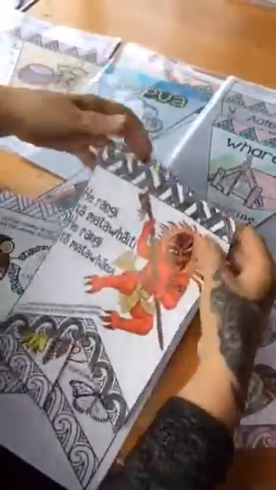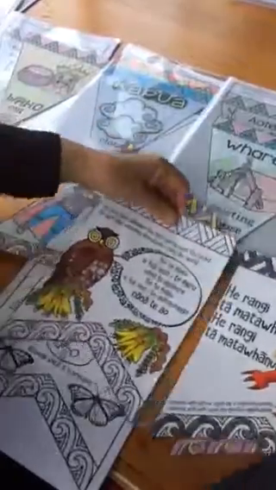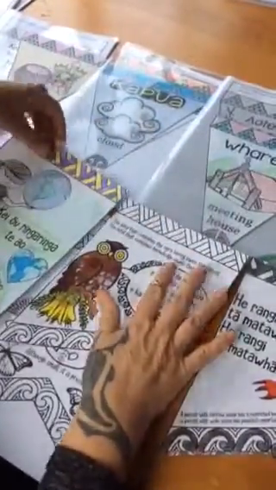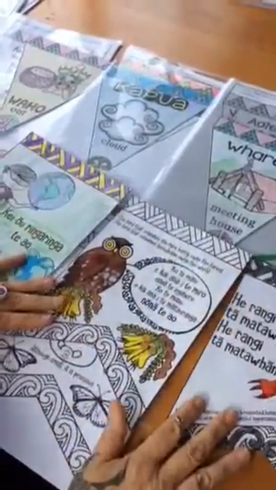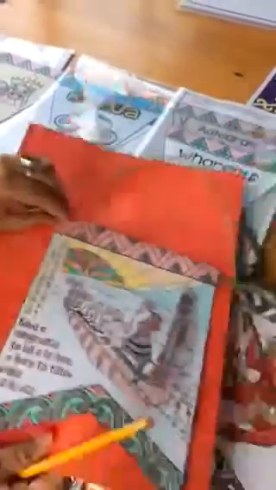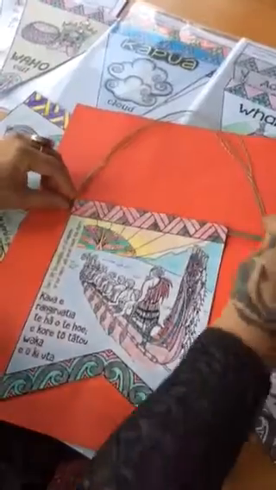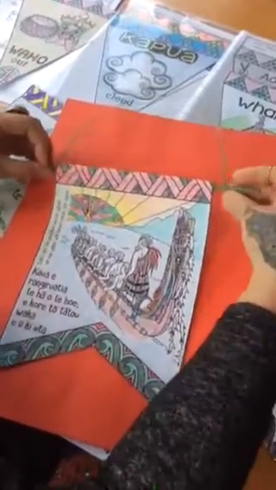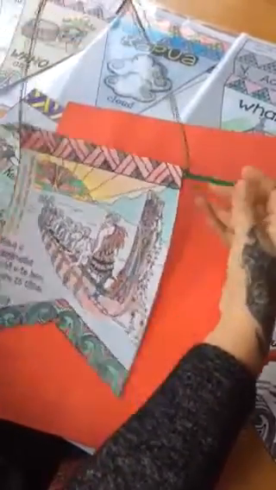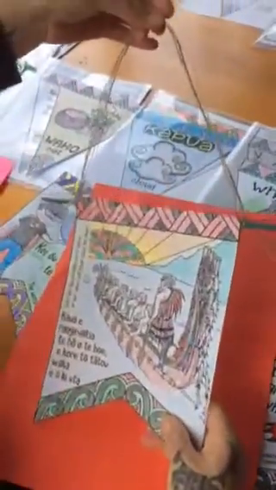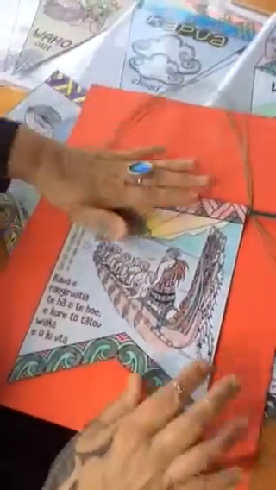So basically the akonga colour in these, and then they can string them along together like so. And they also might want to do something like this, which is putting it on, making it into one banner, and then I've just put harakeke on this one to make it so they can take it home or something like that.